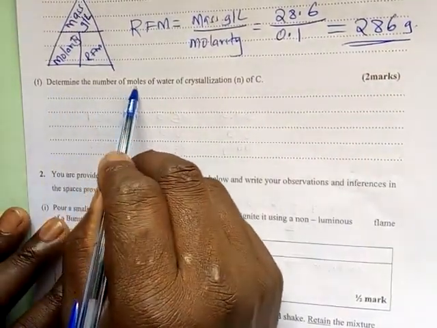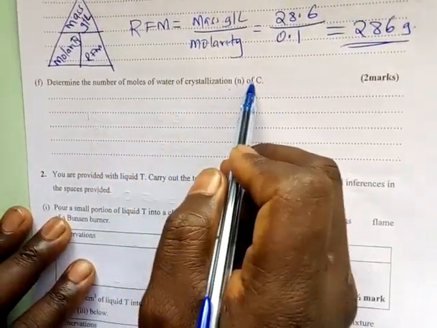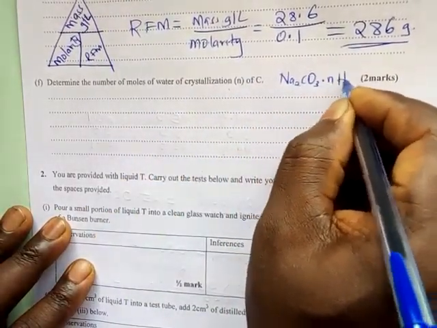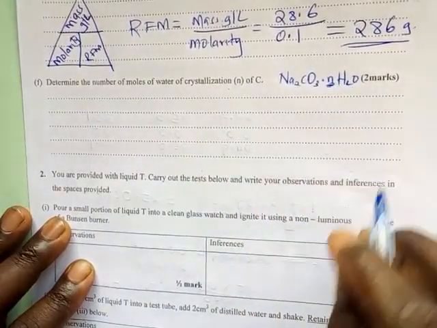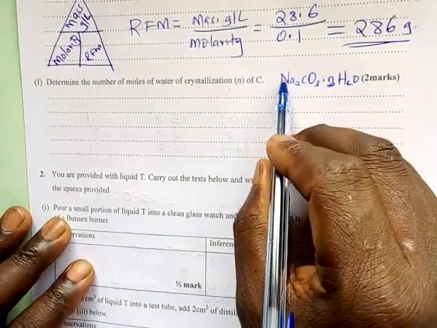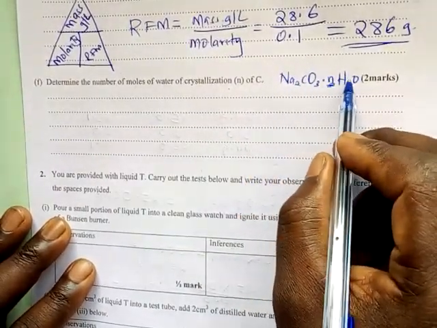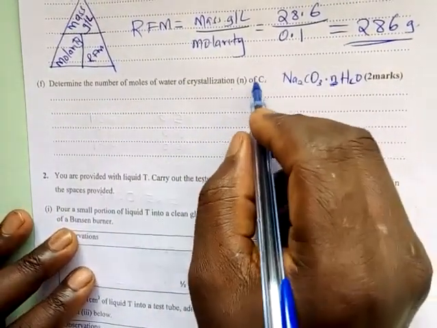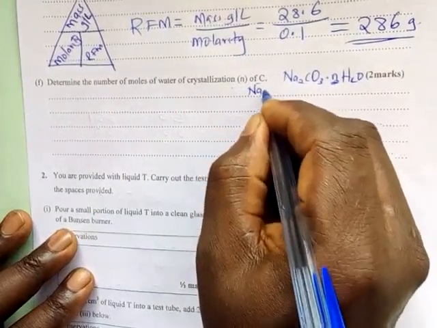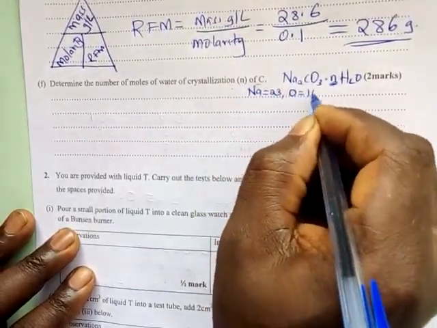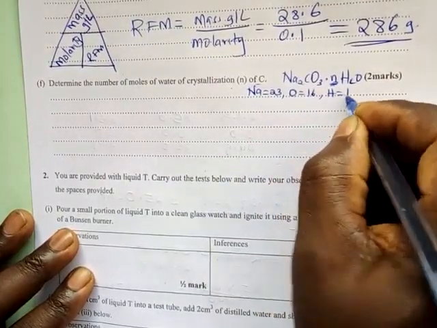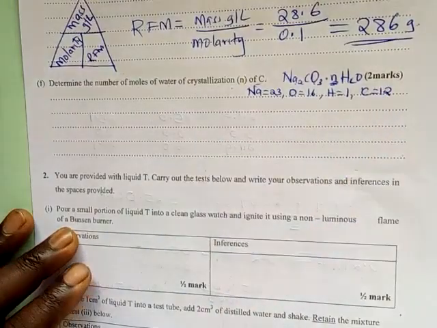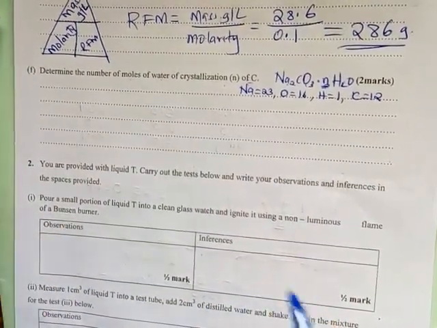Determine the number of moles of water of crystallization of C. Remember, C is sodium carbonate dot N water. So we want to look for this value. When you add everything in this salt, which is sodium carbonate with some water of crystallization, the answer should be the RFM, which is 286. So what is missing here? They should have given us that sodium equals 23, oxygen equals 16, hydrogen equals 1, carbon equals 12. Once we have all that, we can go ahead and do it.